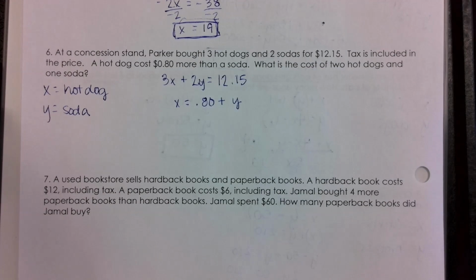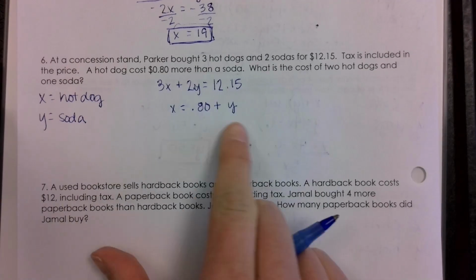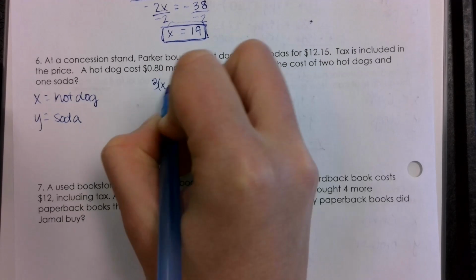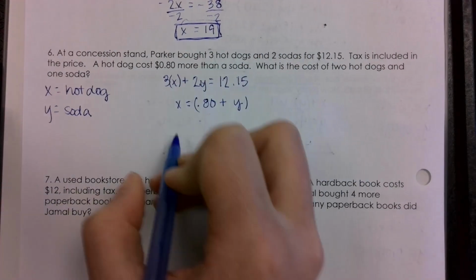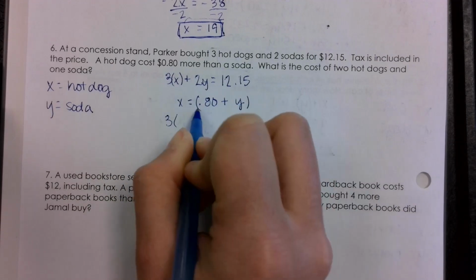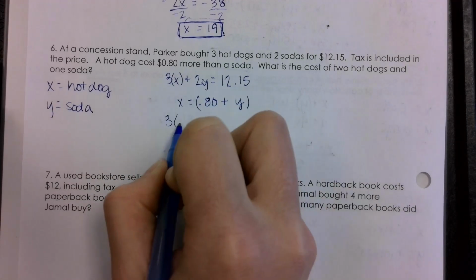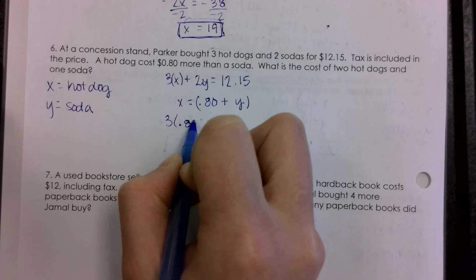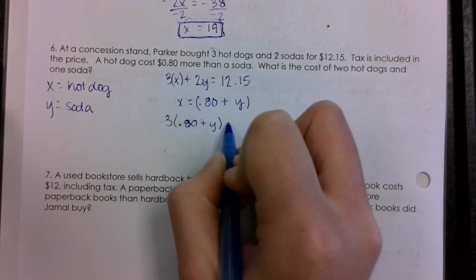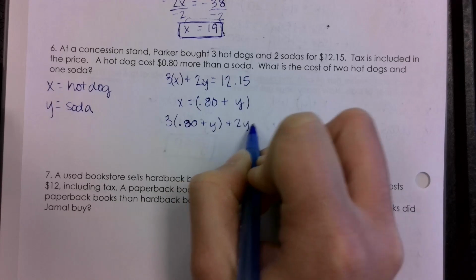What method might be best here? I think substitution, because we've got X equals a bunch of stuff. So we're going to take everything that X equals and plug it in place of X in the first equation. So we're going to have 3 times X, but what do we know that X is? 0.8 plus Y. Then we've got plus 2Y up there equals 12.15.